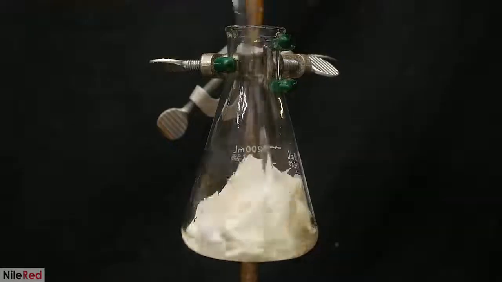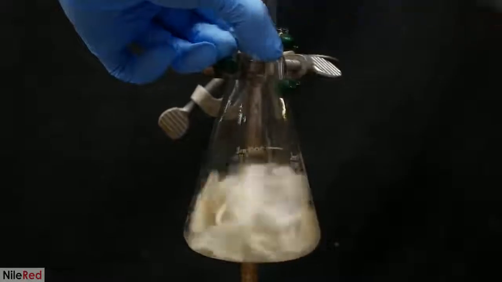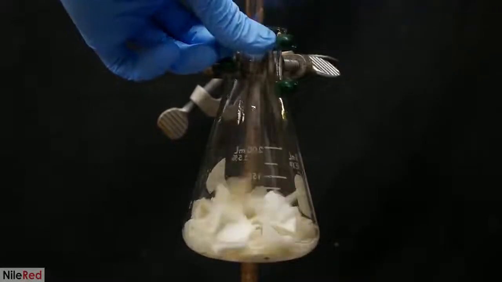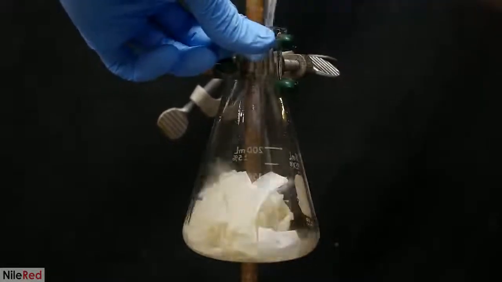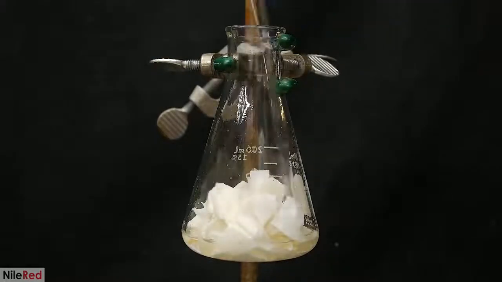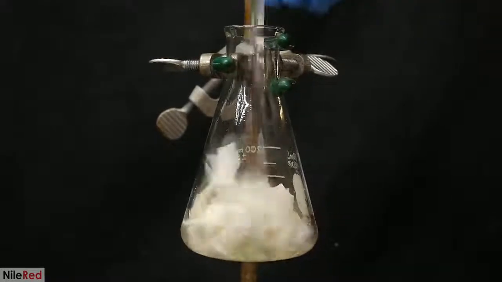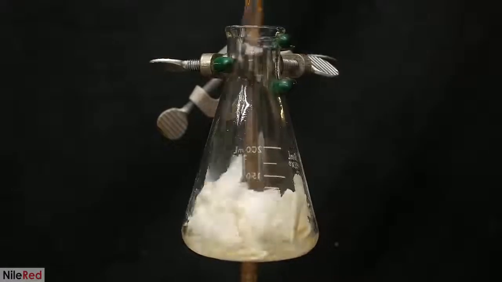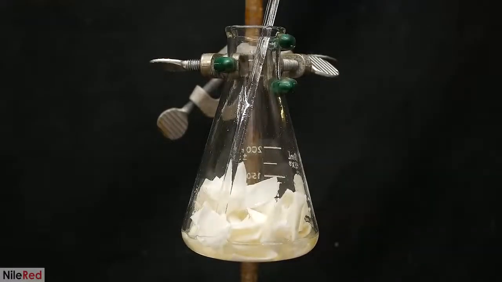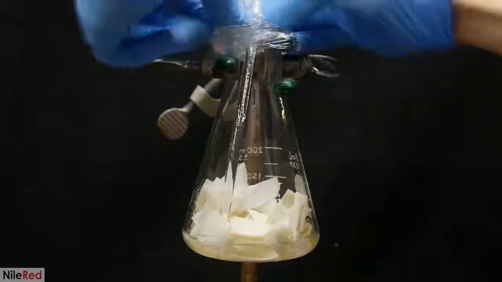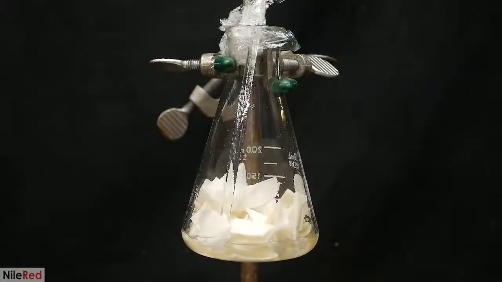I mix it around for a couple minutes just to make sure that I wet all of the paper. Then I let it sit for about an hour with occasional stirring. What I'm doing here is a pre-treatment, and it helps open up the normally tightly packed cellulose fibers. This allows the fibers to be acetylated more evenly, and it'll also speed up the reaction.